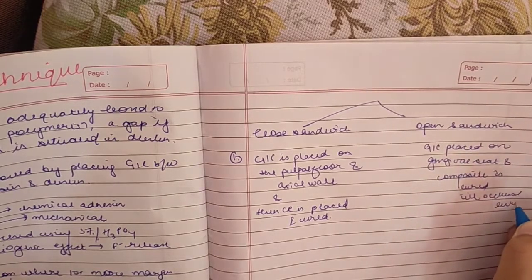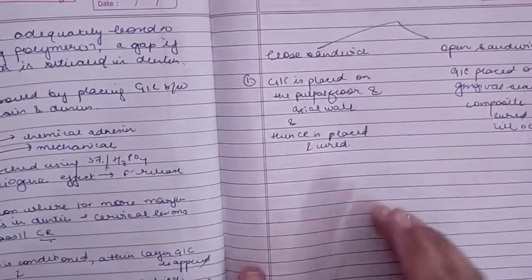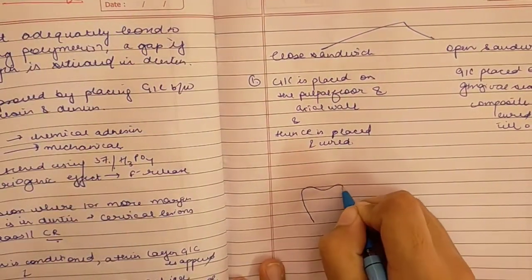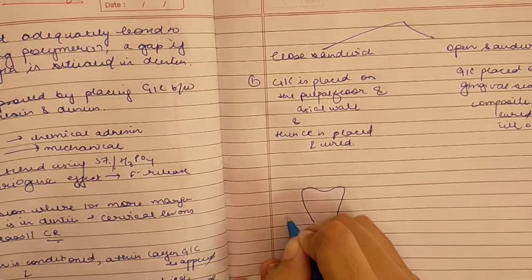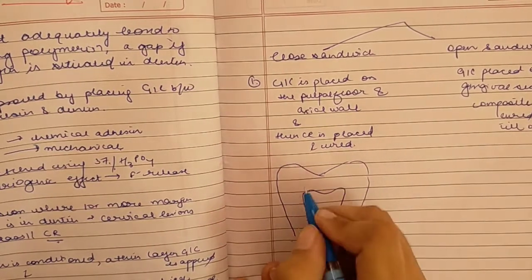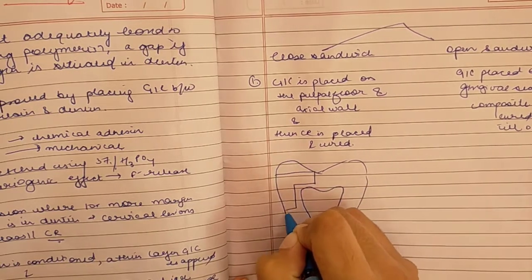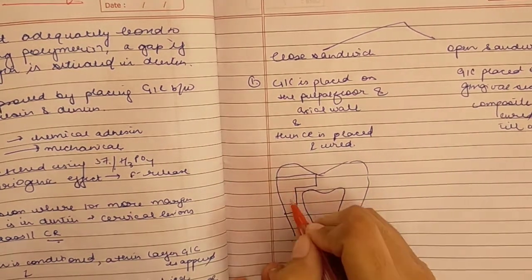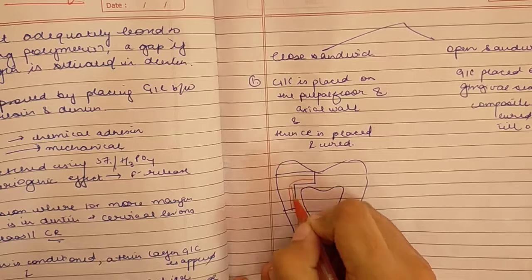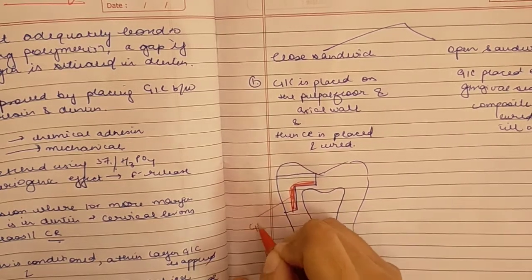Now if I have to show these with a diagram, how will I show it? Suppose this is my pulp, this is my tooth, and suppose our cavity is this much. What you will see is that the axial wall and the pulpal floor will have GIC.